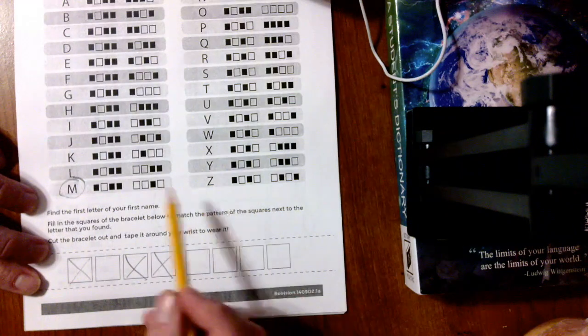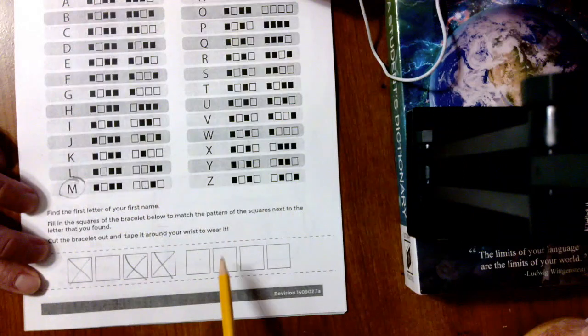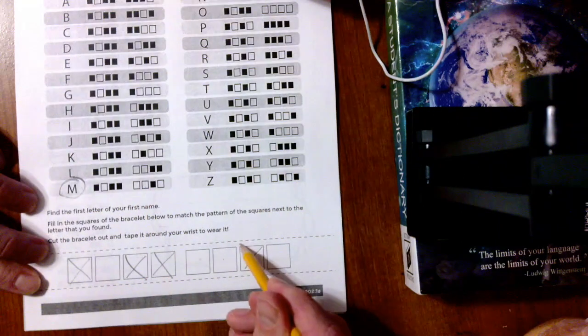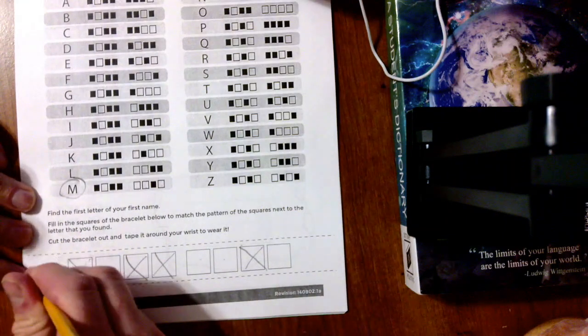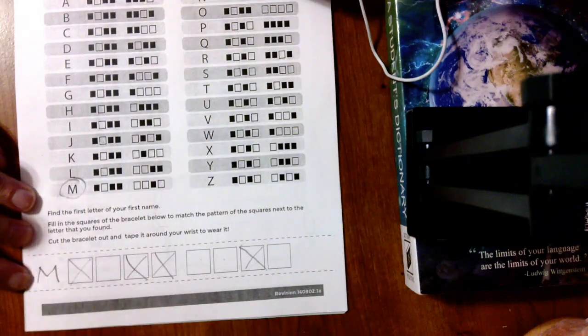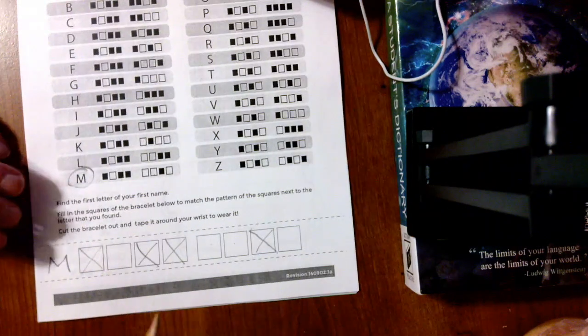Now look at the second set for my M. White, white, white, white, and then black right here. My last one is white. Pretty easy, huh? Some kids in the past have put their letter right there, just to remind them on their bracelet. So now you could even use, let me grab a marker here.